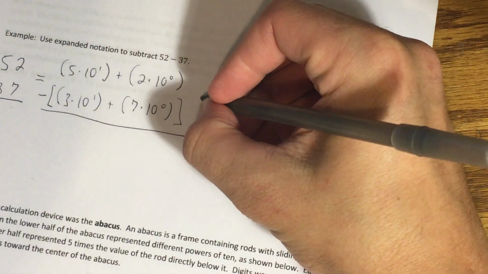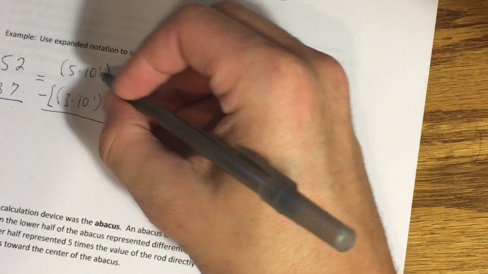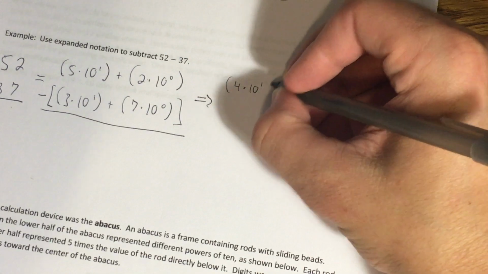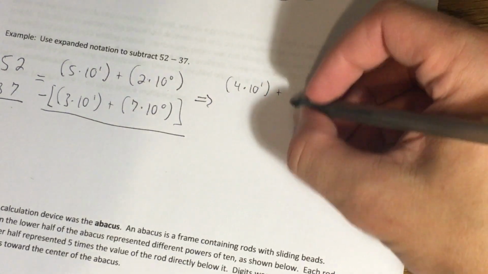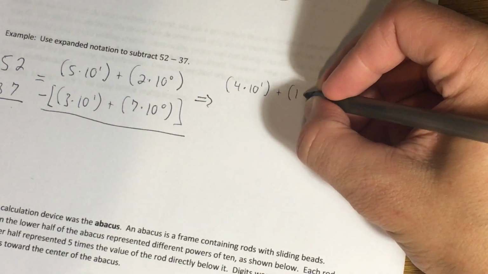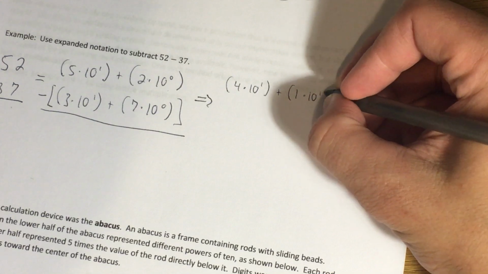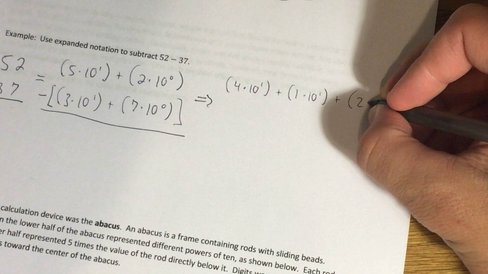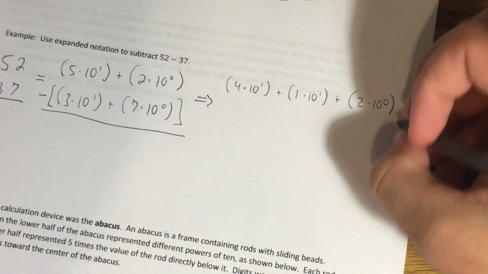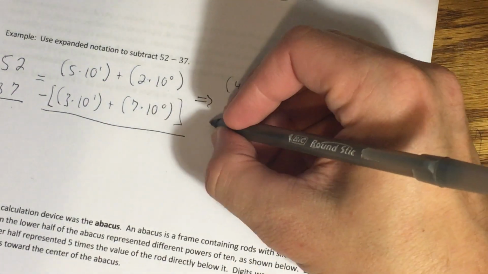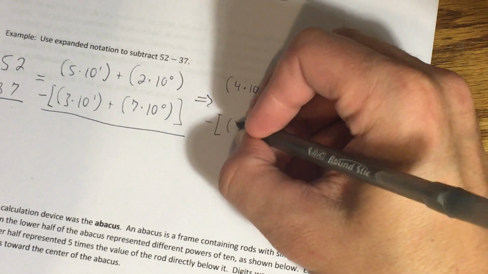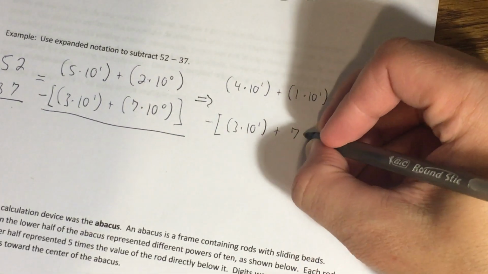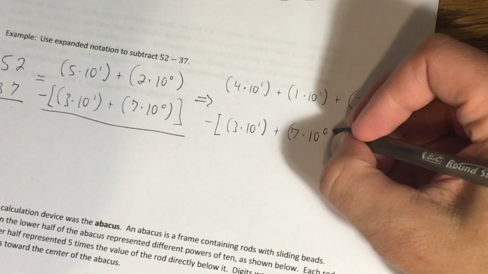Notice I could write 5 times 10 to the first power as 4 times 10 to the first power plus 1 times 10 to the first power. And then I have the rest of this problem, 2 times 10 to the power of 0. Okay, everything else is going to look the same. 3 times 10 to the power of 1 plus 7 times 10 to the power of 0.